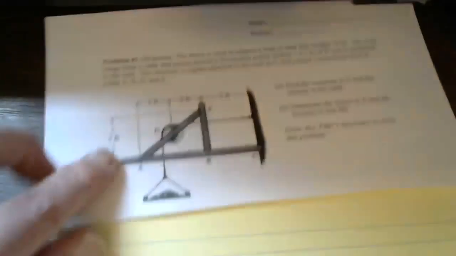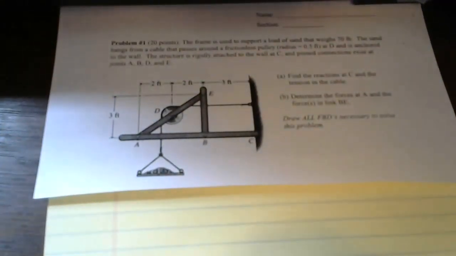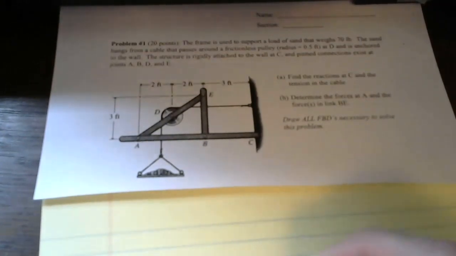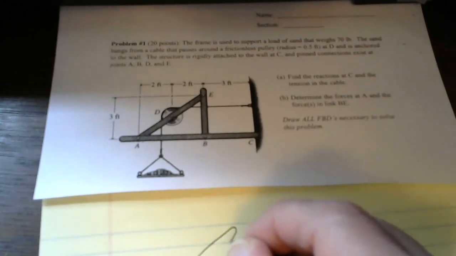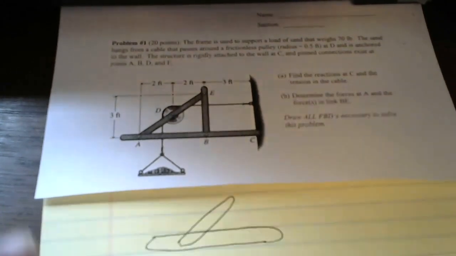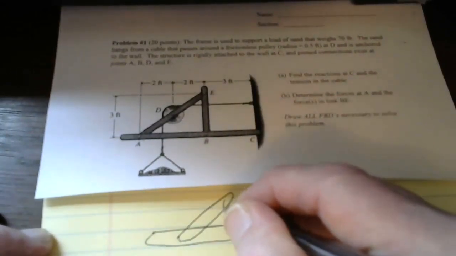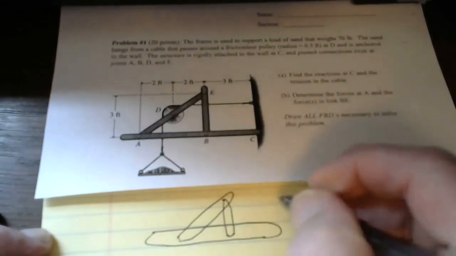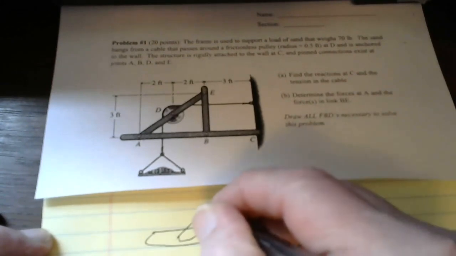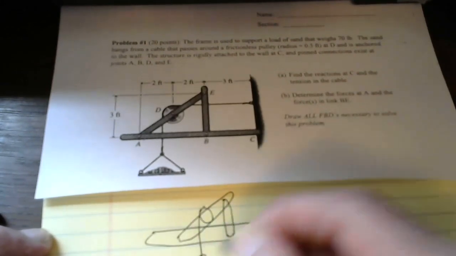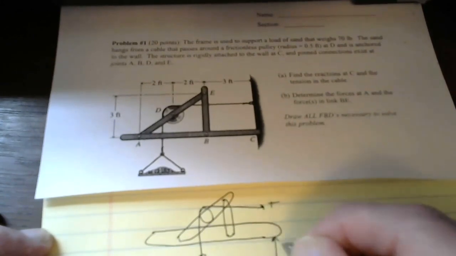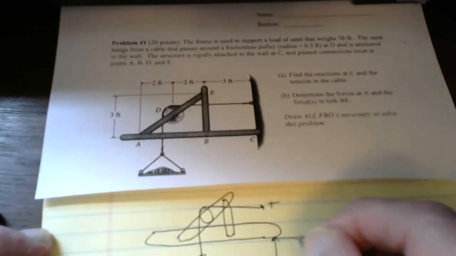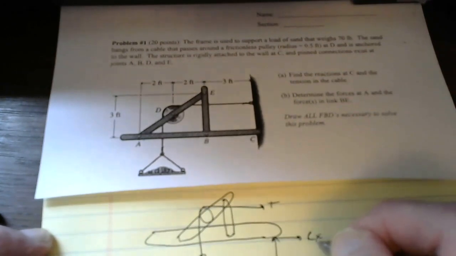The first thing I do is draw my free body diagram of the entire frame, looking something like this. Again, this is not to scale. Something like this. Okay, here's the pulley. So here's the cable tension T. Here's the cable tension T. Here is Cy. Here is Cx.